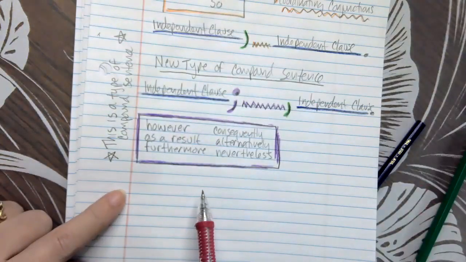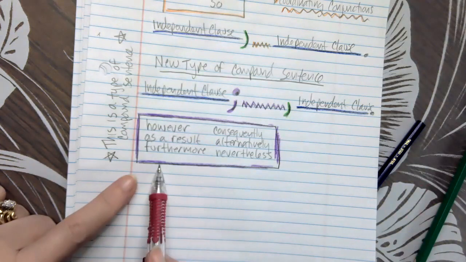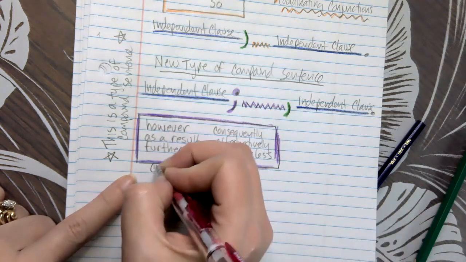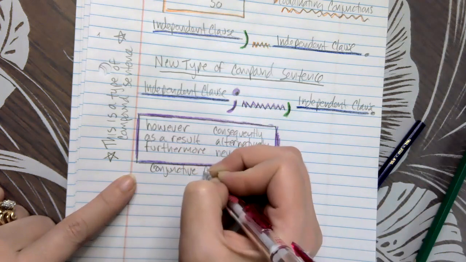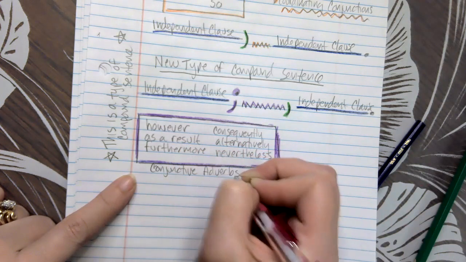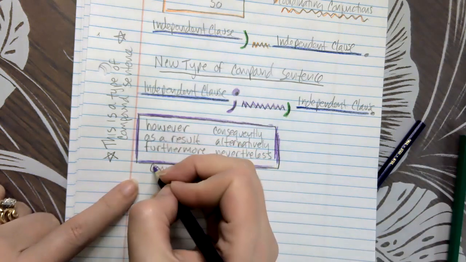So let's have an example. So we're going to, oh, first, actually, I want us to identify that these are conjunctive adverbs. So let's write that down here. Okay. Let's go over that in purple.